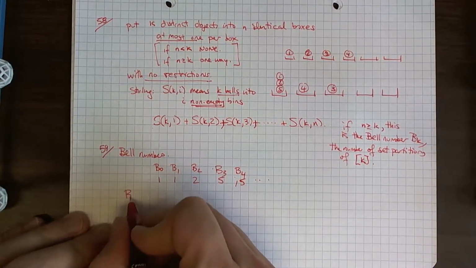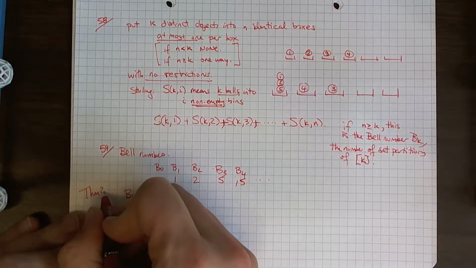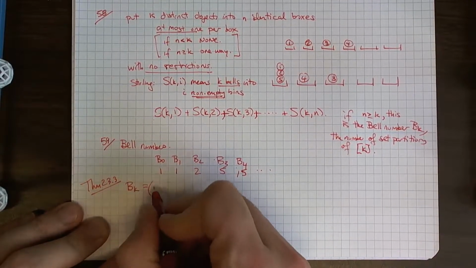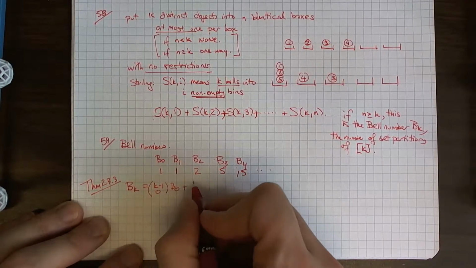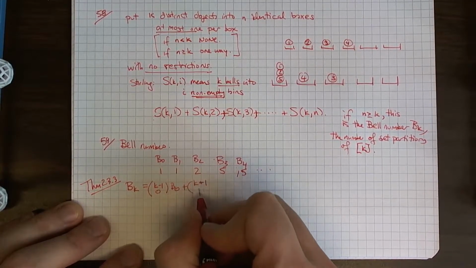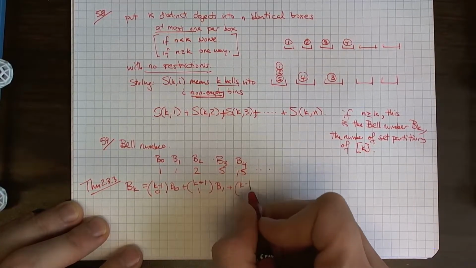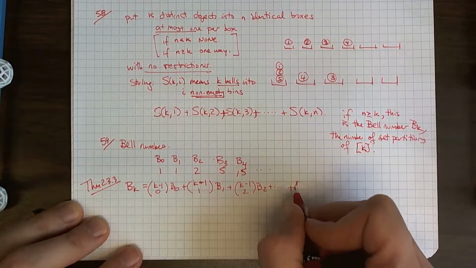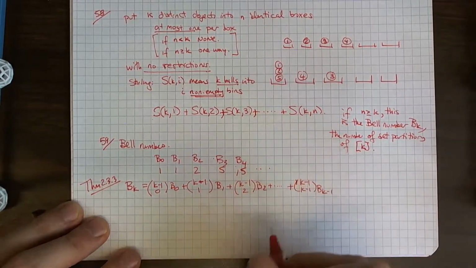Theorem 2.3.3: b sub k is equal to k minus 1 choose 0 times b0, plus k minus 1 choose 1 times b1, plus k minus 1 choose 2 times b2, plus dot dot dot, plus k minus 1 choose k minus 1 times b sub k minus 1.